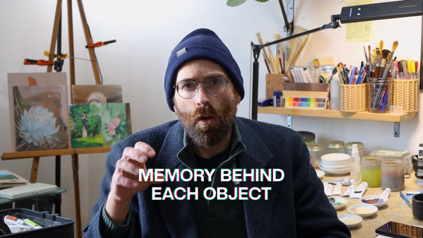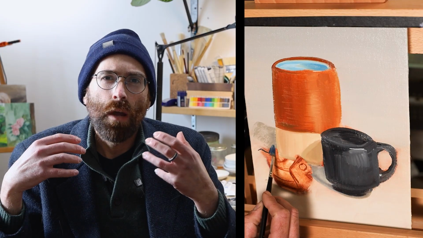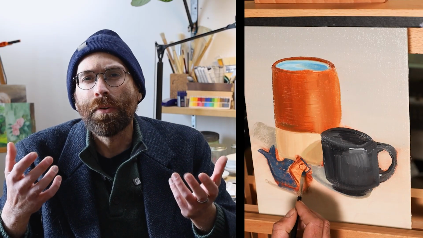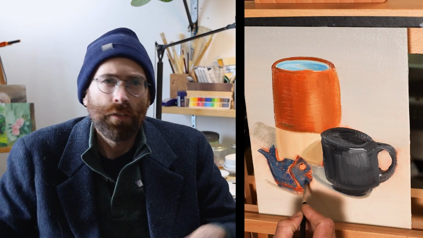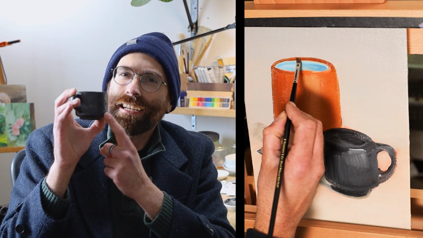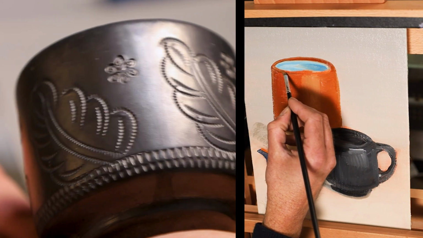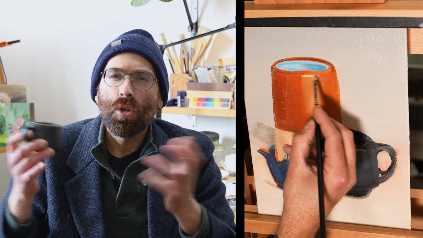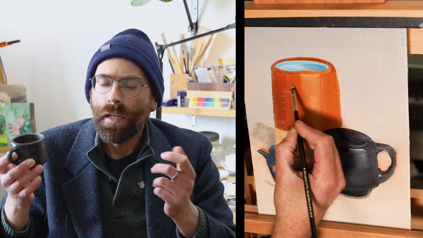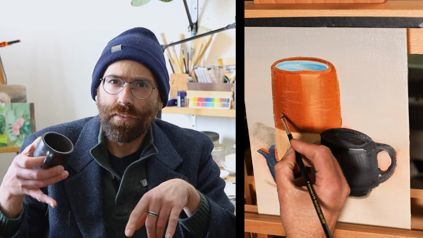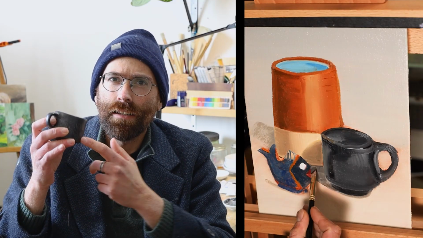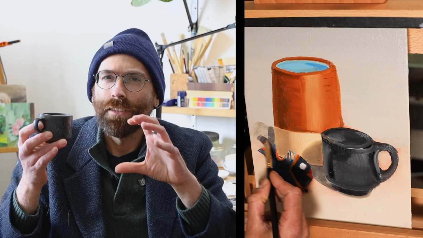Each of these objects had a memory behind it. So at the end of the day, this is a way we can put our own memories into a painting, still life in this case. This is a black clay cup. This is as traditional as you can get in Oaxaca. They use mesquite, which is like a wood you can find all throughout Mexico. They fire it twice underneath the soil so it doesn't get oxygen, and it's a slow process.